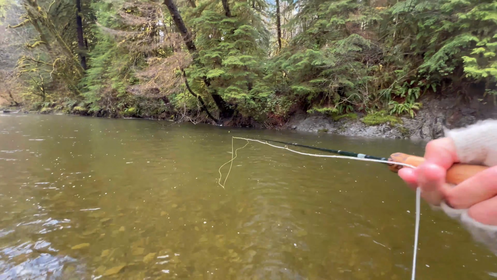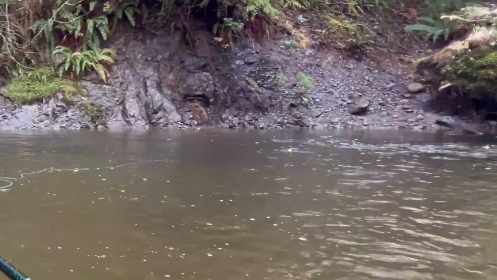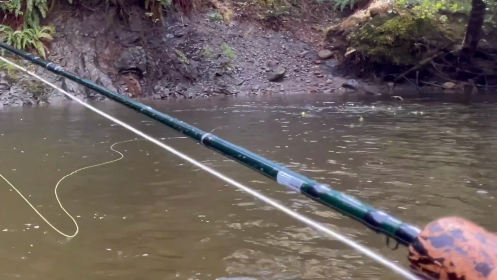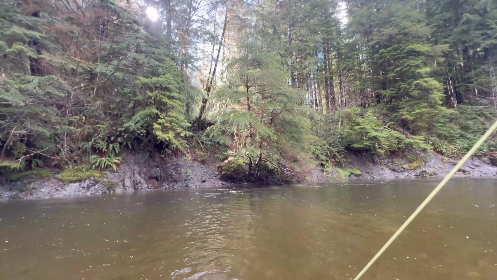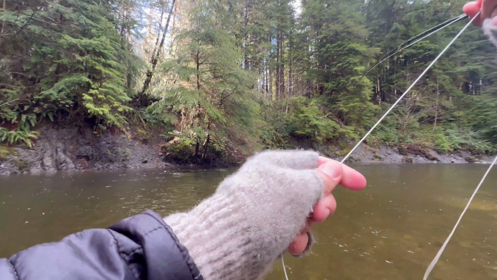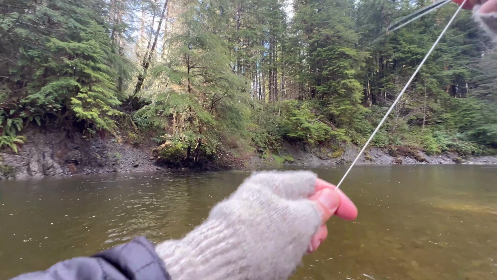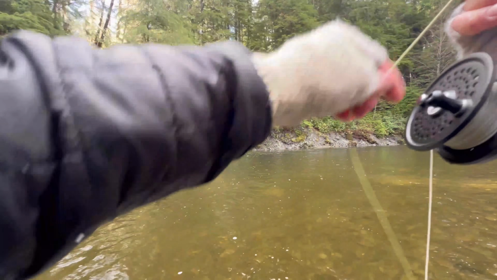Now, if your indicator starts to, it's not floating downstream, it's dragging upstream just a little bit based on the current, right? It's still flowing downstream, but it's slowing down and dragging like a buoy in the tide type of thing. That might be a different current below, but that could also potentially be a fish. So set the hook there too.